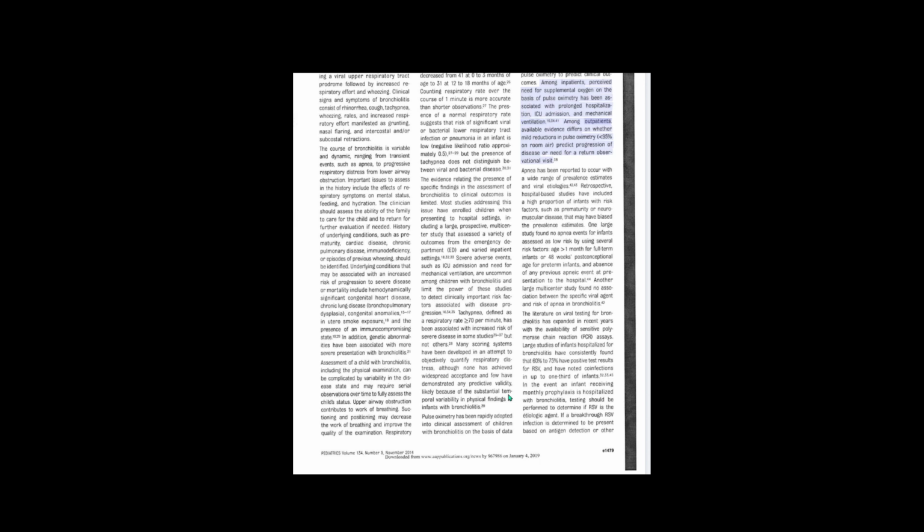Among outpatients, available evidence differs on whether mild reductions in pulse oximetry predict progression of disease or need for a return visit. Apnea has been reported to occur with a wide range of prevalence estimates and viral etiologies. Retrospective, hospital-based studies have included a high proportion of infants with risk factors, such as prematurity or neuromuscular disease, that may have biased the prevalence estimates.